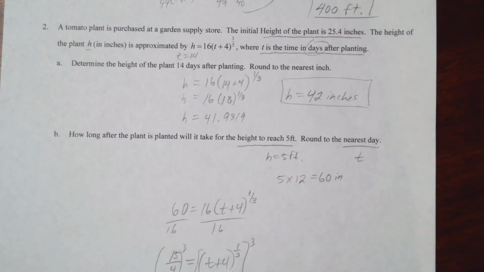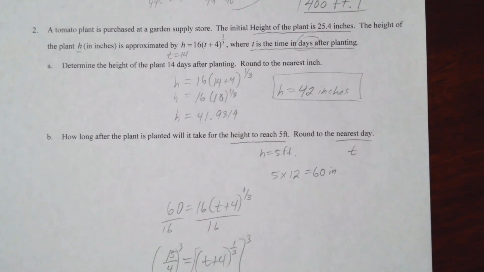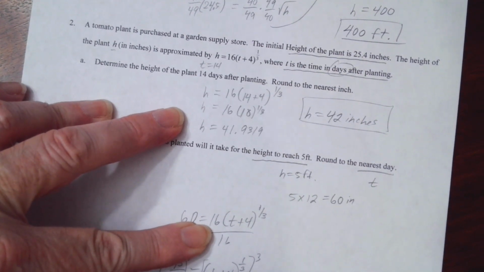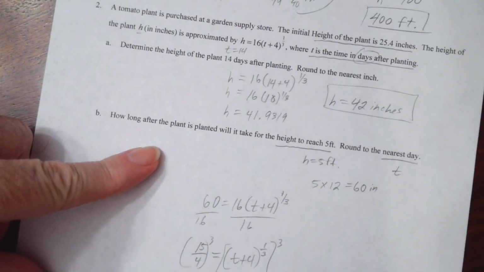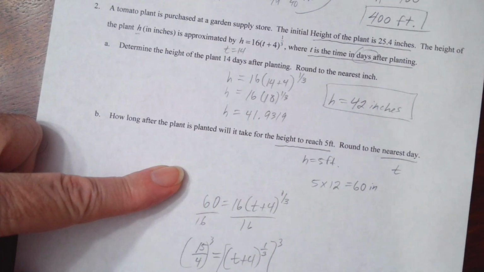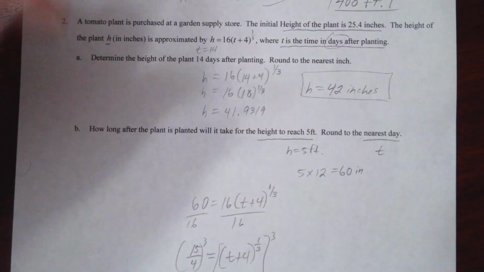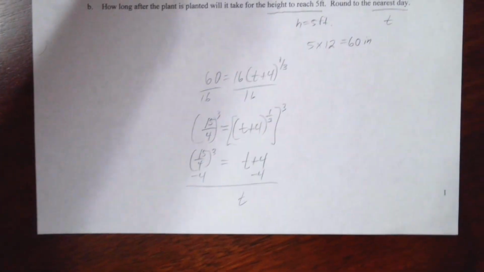Oops, I forgot to subtract the 4. Let me fix this. It was actually 15 over 4 cubed, but we need to subtract 4.